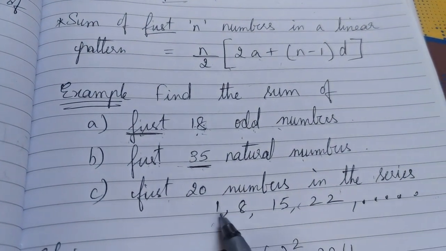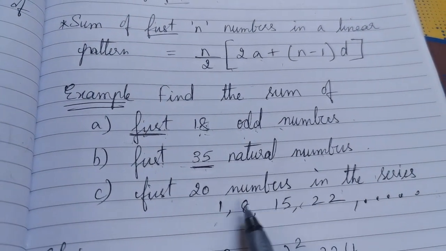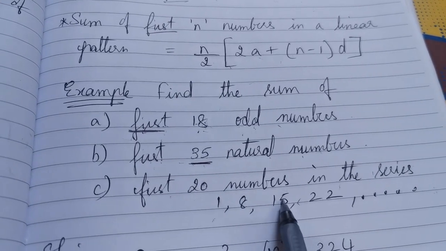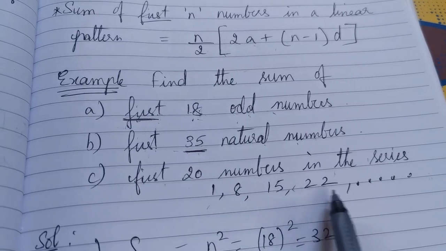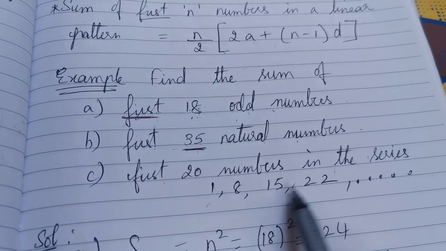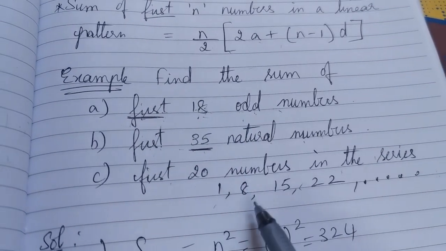Is this a linear pattern? 1 plus 7 is 8, 8 plus 7 is 15, 15 plus 7 is 22. So the difference between two consecutive terms is 7. 8 minus 1 is 7, 22 minus 15 is 7. So this is a linear pattern.